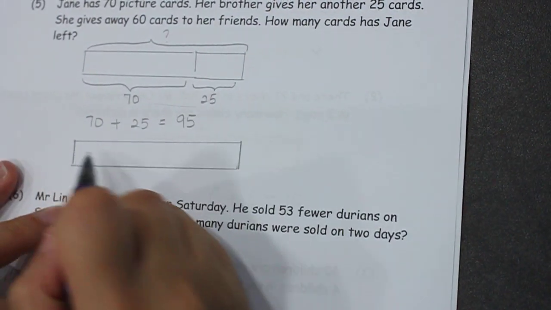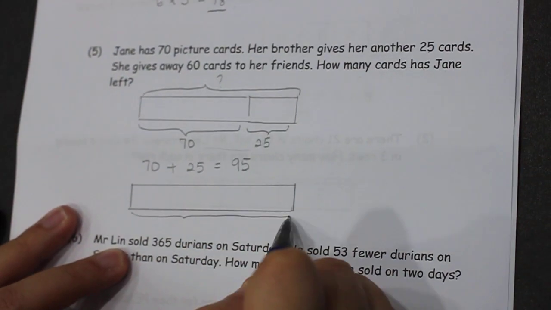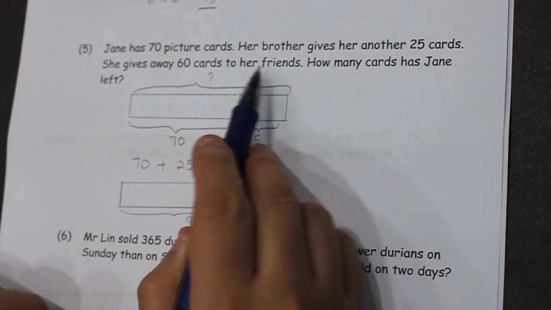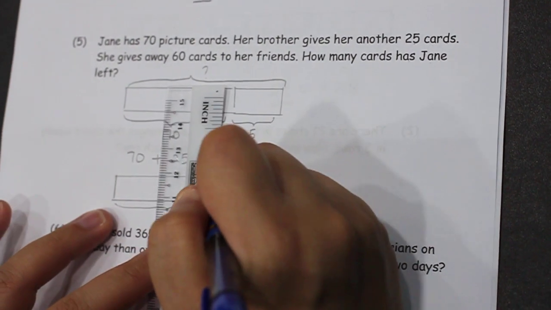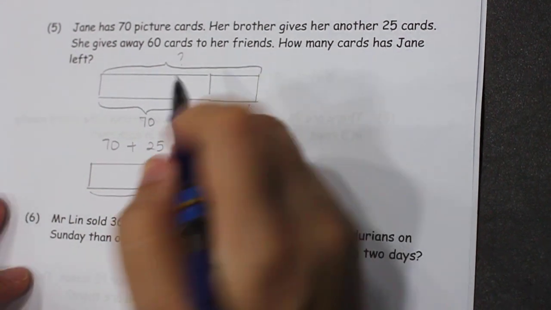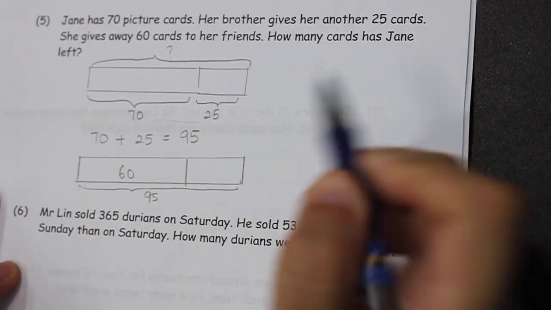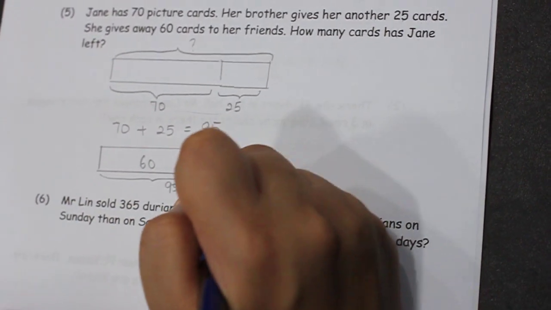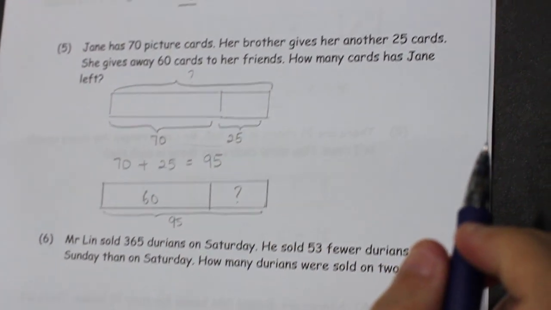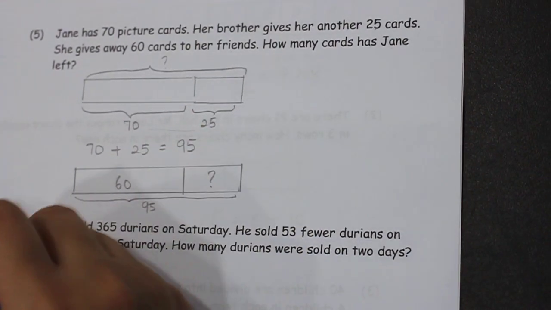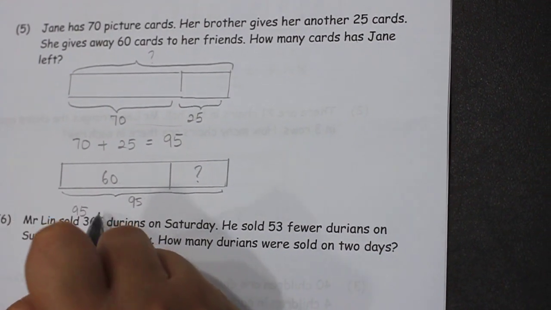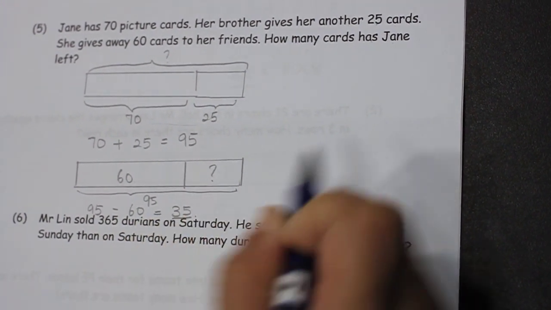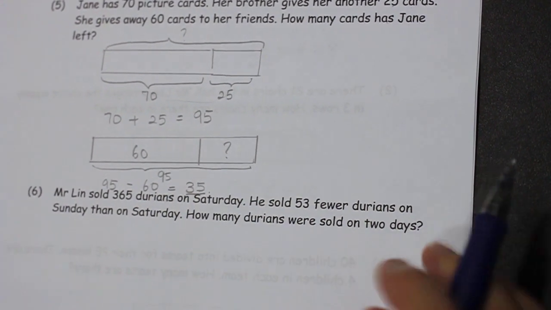So now Jane has 95 cards. She gives away 60 cards to her friends. How many cards has Jane left? We are going to look for the number of cards she has left. So 95 minus 60 is equal to 35. Jane has 35 cards left.